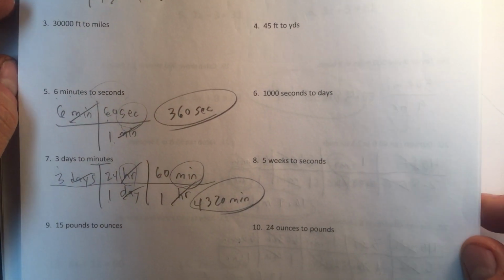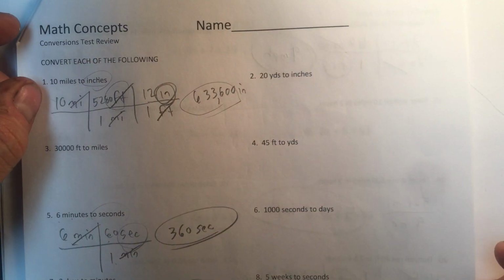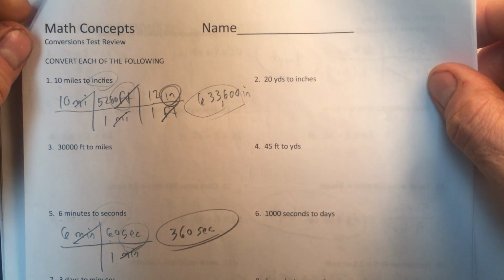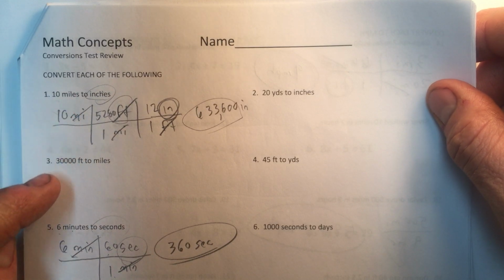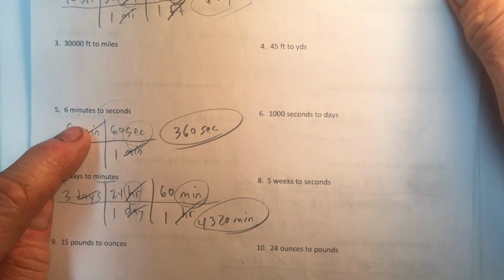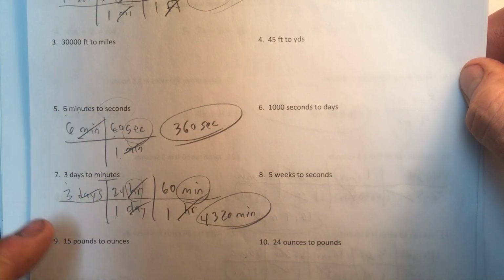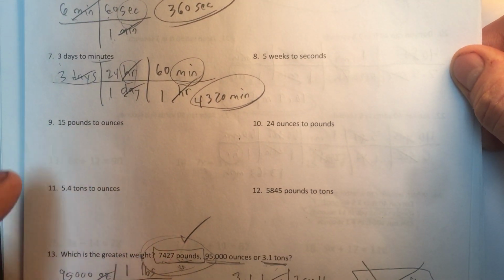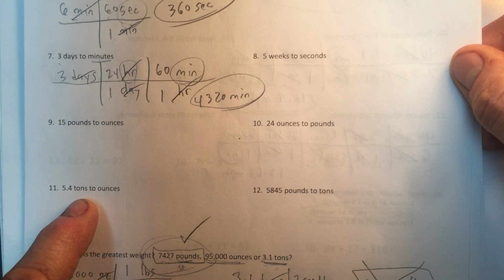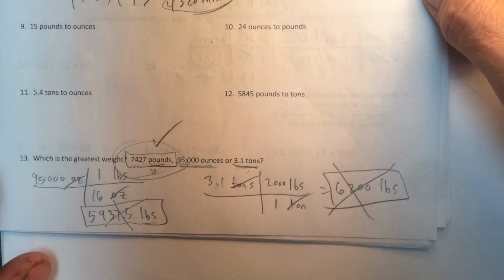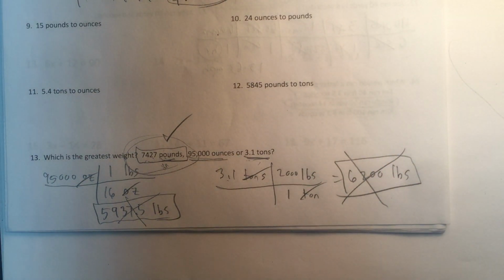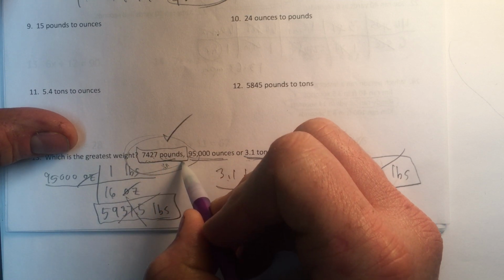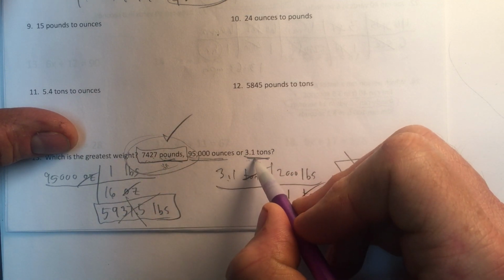Okay. And then we had this review, and it's got all the stuff together. We've got distance, miles to inches, feet to miles. Then we got time here, minutes to seconds, days to minutes. And then we've got weight, 15 pounds to ounces, 5.4 tons to ounces. And down here, now here's one like I talked about earlier. What's the greatest weight? 7,427 pounds, 95,000 ounces, or 3.1 tons.